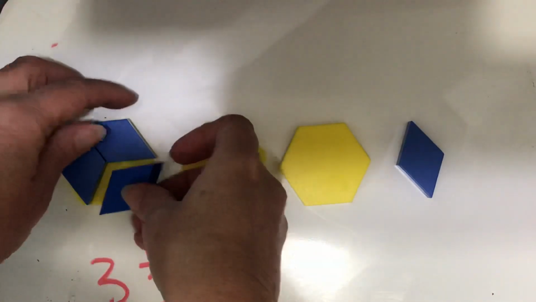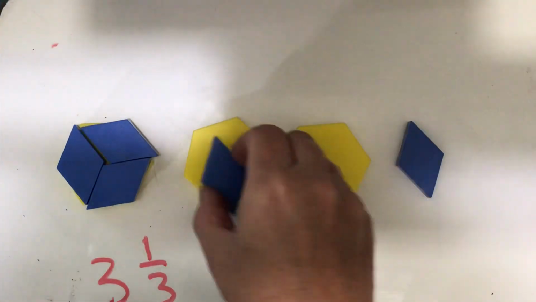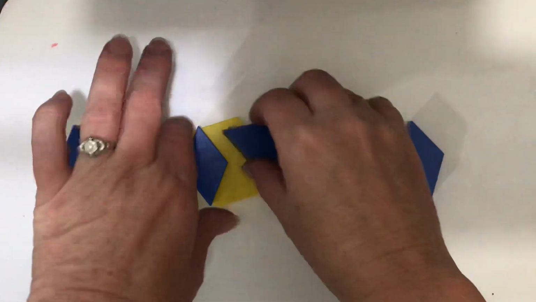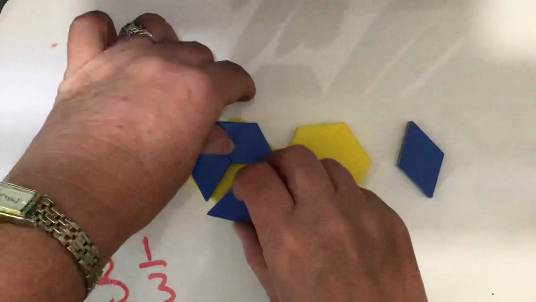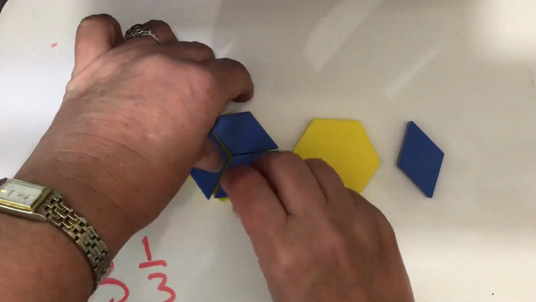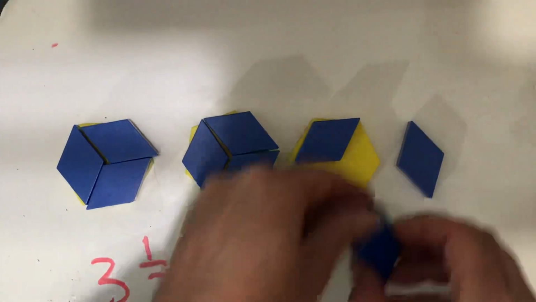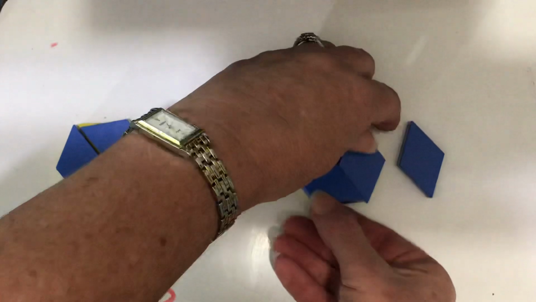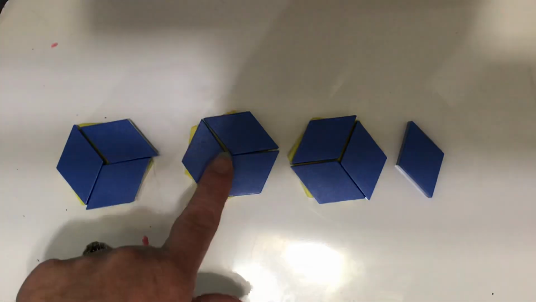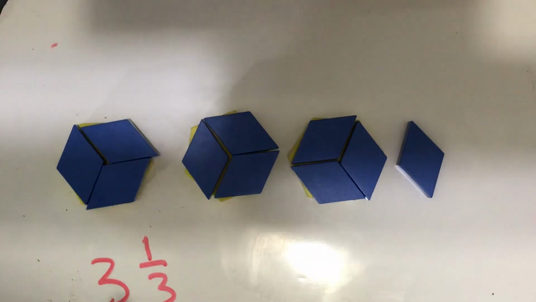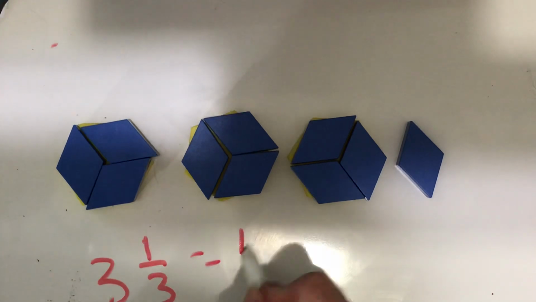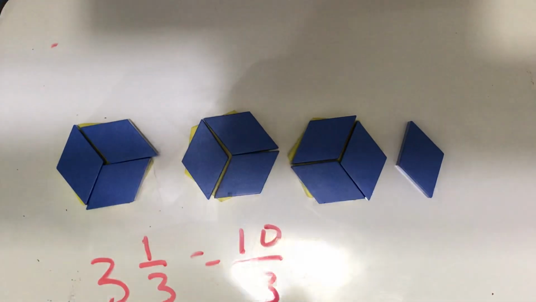So there's 3/3 equals 1 whole, and 3/3 equals another whole, and then 3/3 equals my last whole. So now I'm going to count how many thirds I have all together. So I have 3, 6, 9, 10. So 3 1/3 equals 10 thirds.